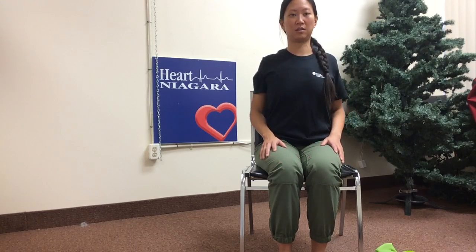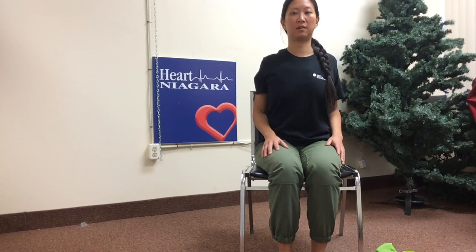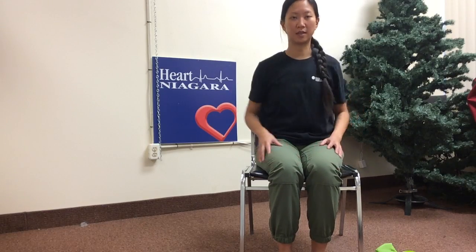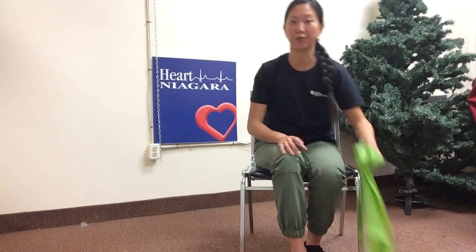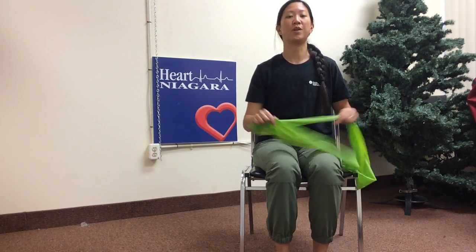The next little warm up is our shoulder squeezes. You're going to be sitting upright, opening up your chest, and squeezing those shoulder blades back. Nice. You're not really holding it. This is just a little light warm up. So you're just going to go back and come forward. Nice.